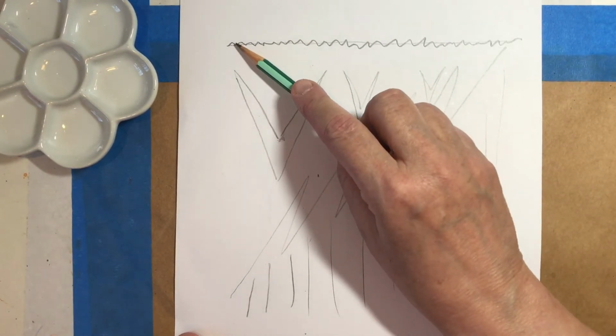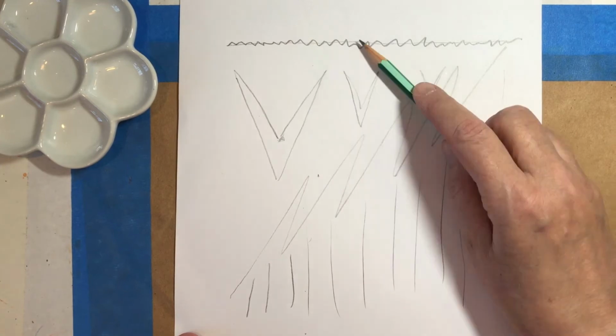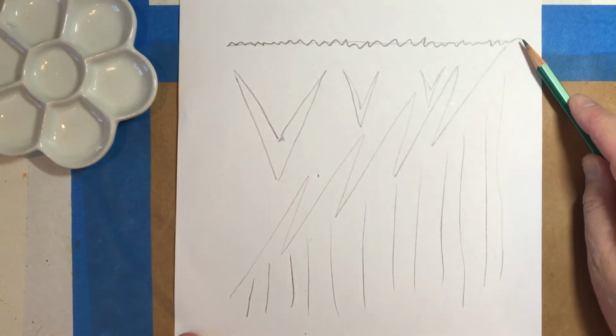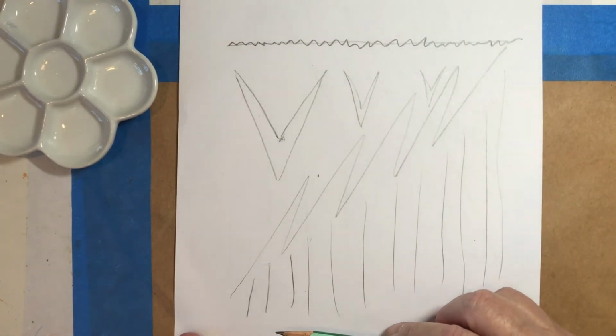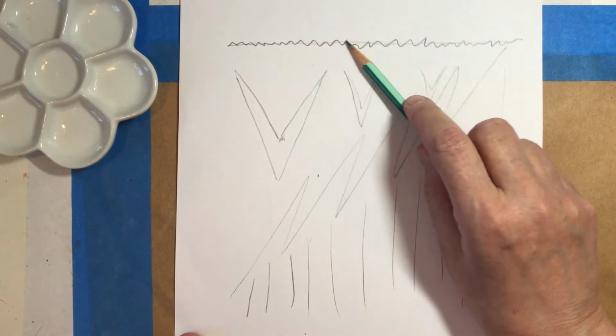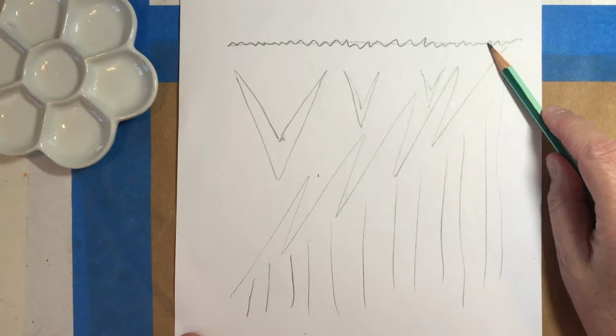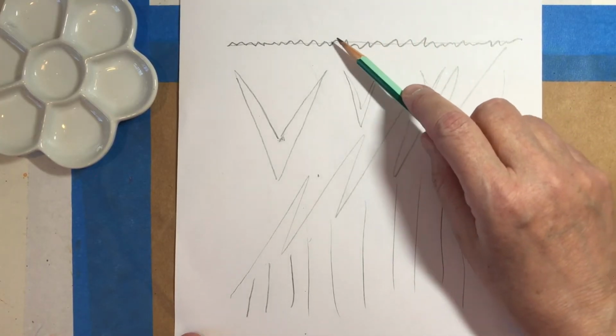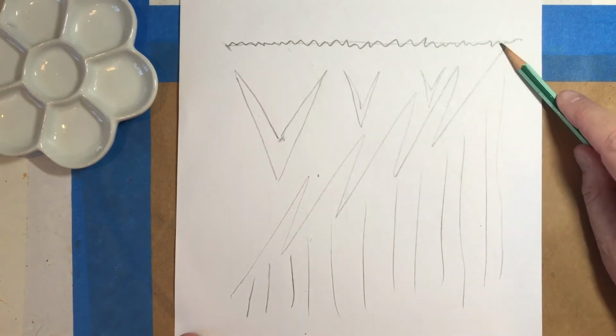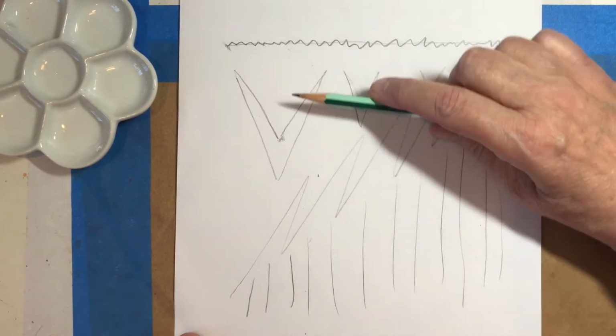But because the horizontal line itself has a bit of turbulence in it, you can see that it's temporary. The anger is going to come through at some point, and the calm, serene line is beginning to break up and beginning to have a jaggedy appearance because it's being disturbed by what's happening underneath.